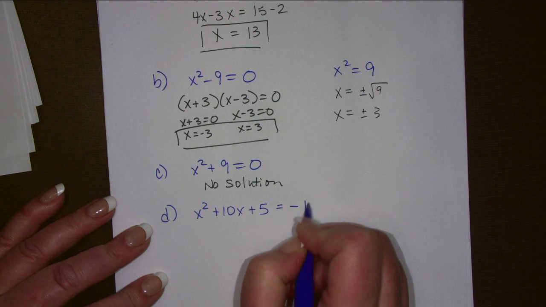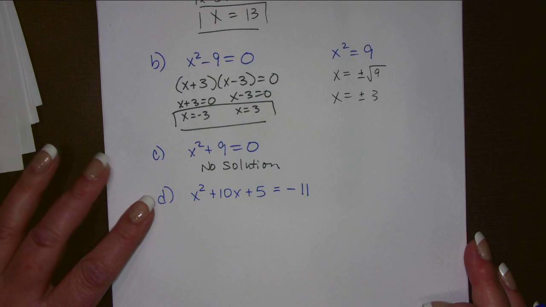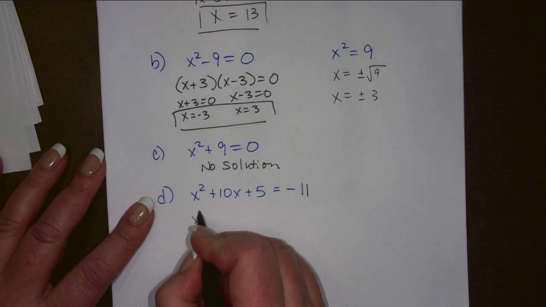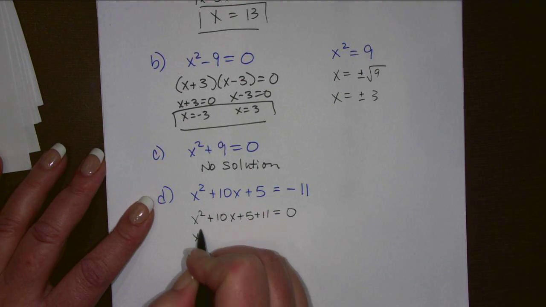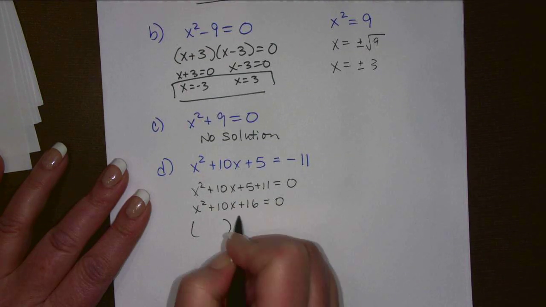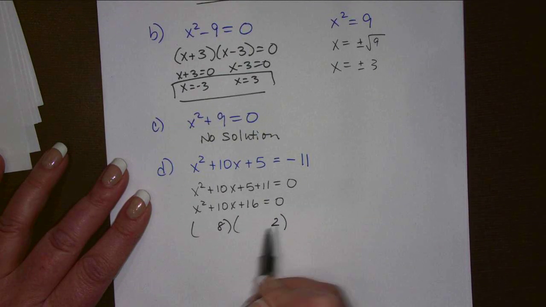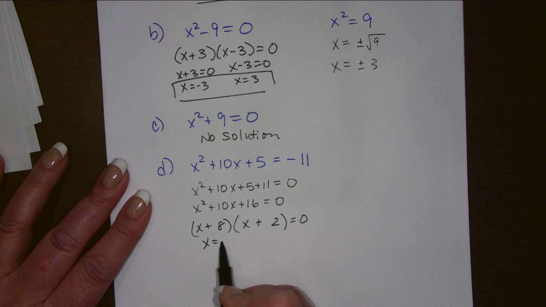Okay, right here. Move the 11 over. It always has to equal 0 before you factor or use quadratic. And then you would say, okay, well, does this factor? Two numbers that multiply to give 16: 8 and 2. And what if it didn't factor? What would we do? Quadratic equation, yeah. There's our answer.